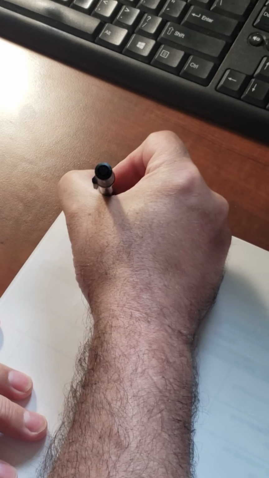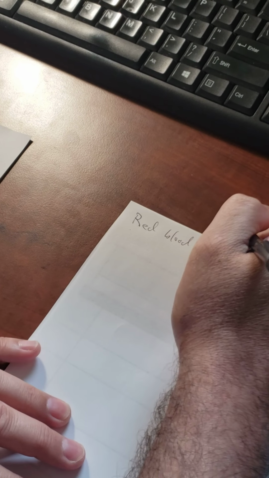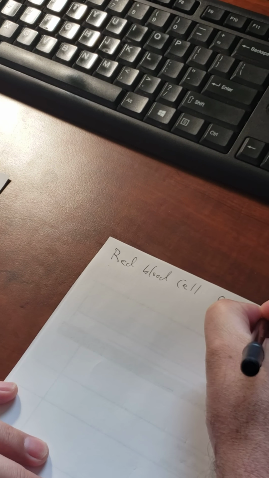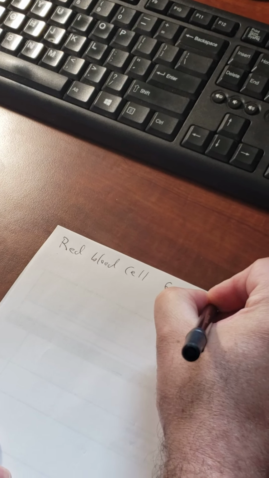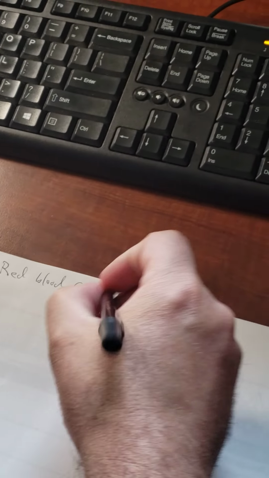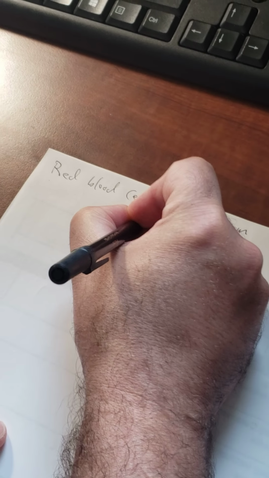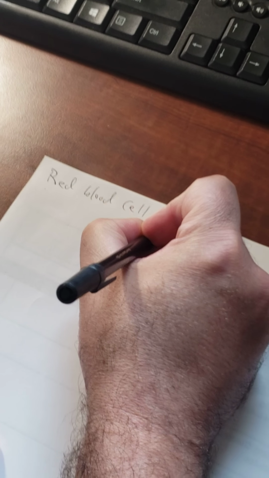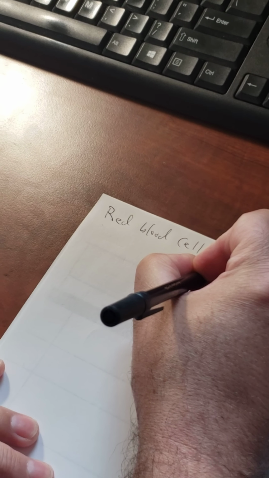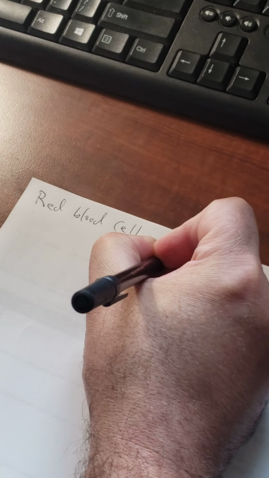So if we look at a red blood cell, a red blood cell is 6 to 8 microns, which means it is 0.006 millimeters.